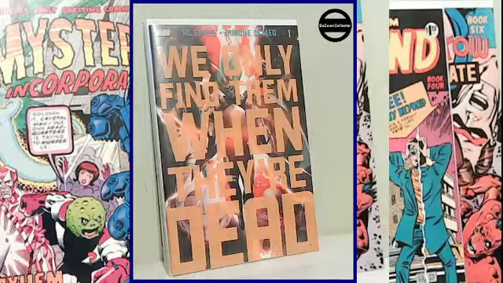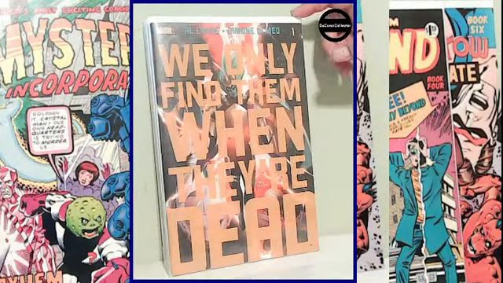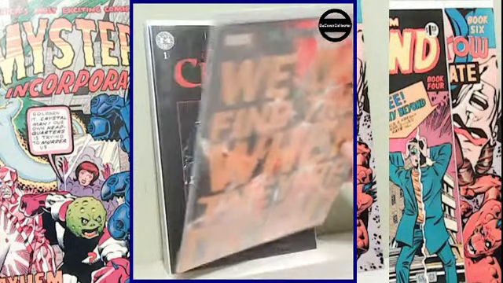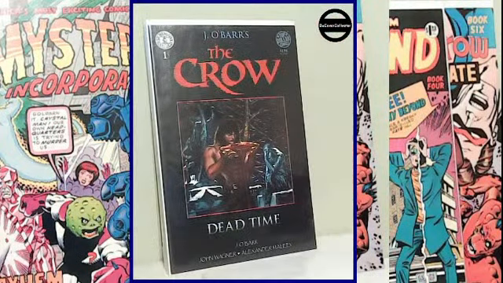Then we have the acetate cover of We Only Find Them When They're Dead #1. I first bought this book when it first came out, the slab, and I was really disappointed because the slab took forever to get to me, and it really just put a bad taste in my mouth throughout that whole book.